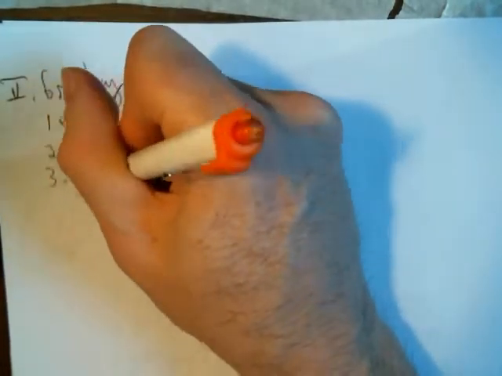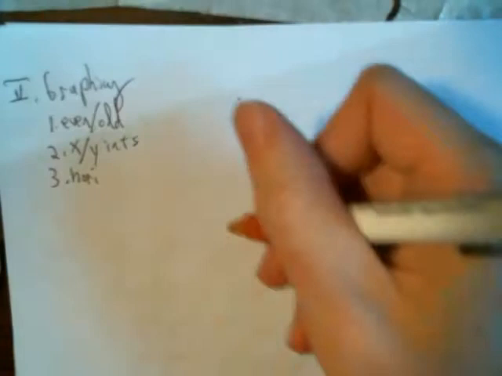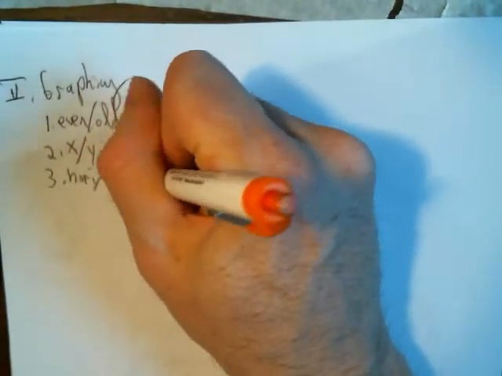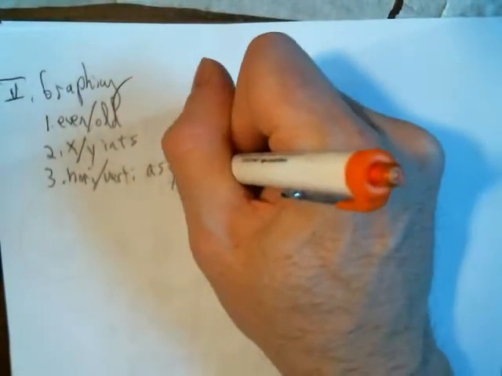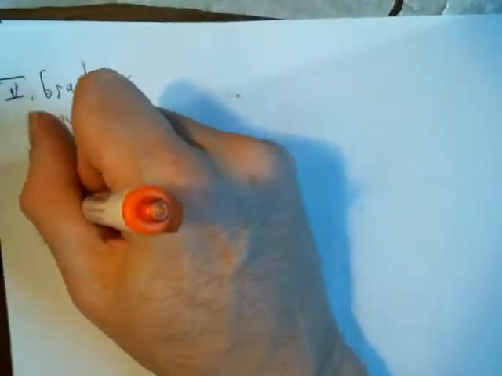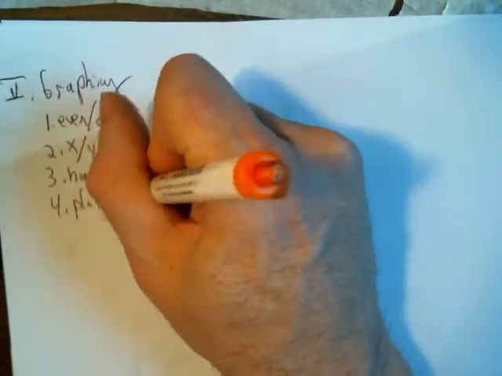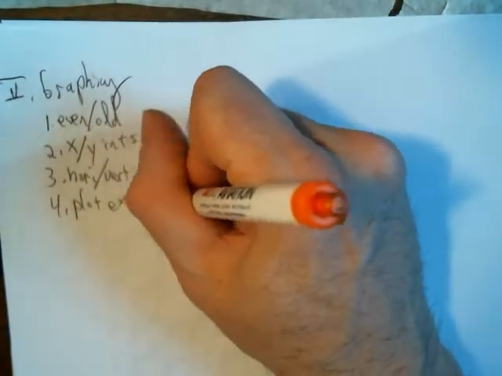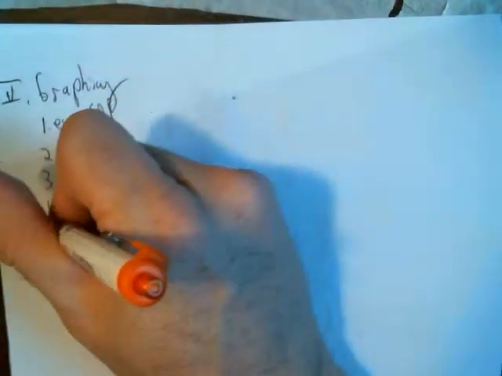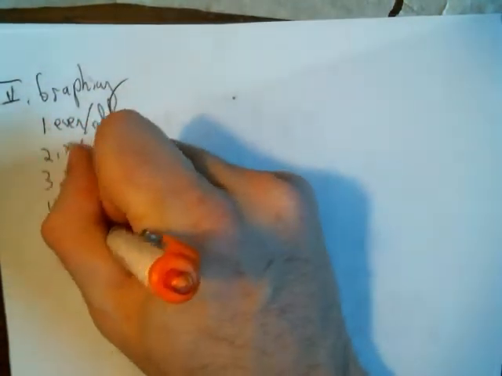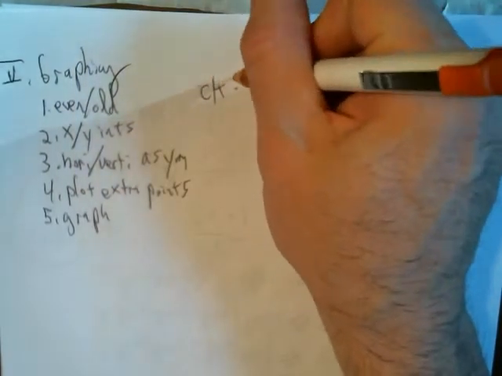Thirdly, get your horizontal and vertical asymptotes, and note if there's any holes there. Fourthly, they want you to plot some extra points to help you out. And then, of course, lastly, graph the thing. Okay, so let's go at it. This will be checkpoint 5.